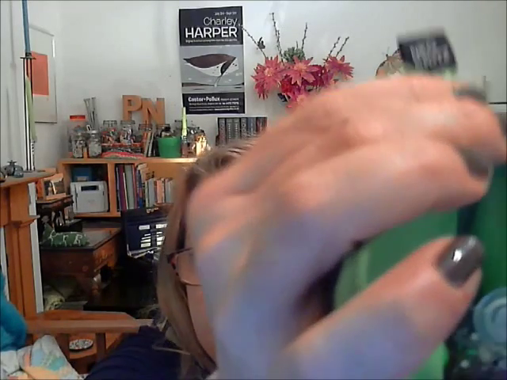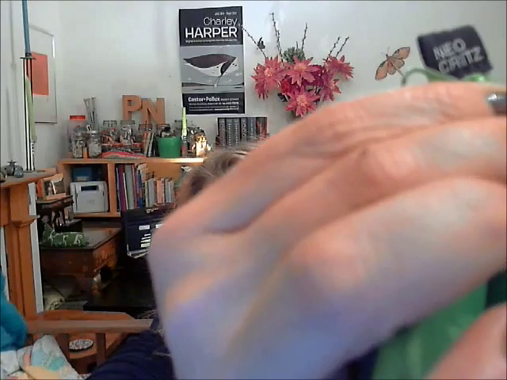It is possibly my favourite item, apart from the tush tush silent pen. Sorry, the tush tush secret pen. The NeoCritz pencil case. Absolutely fantastic. So that's my little review.